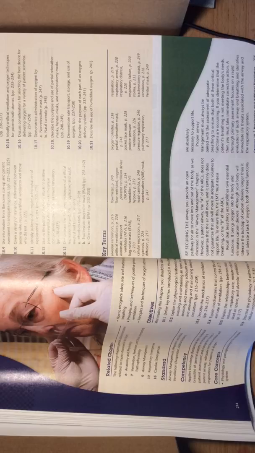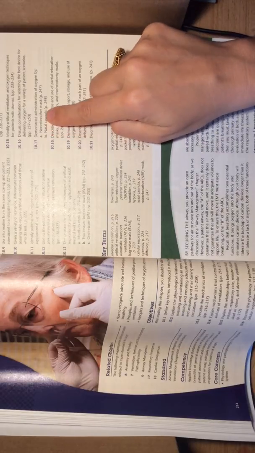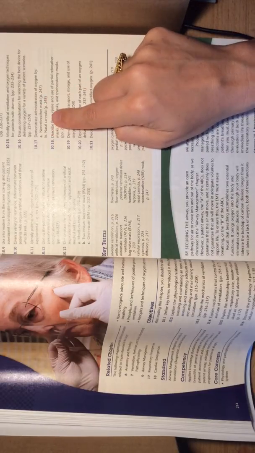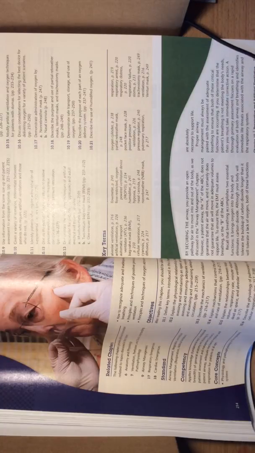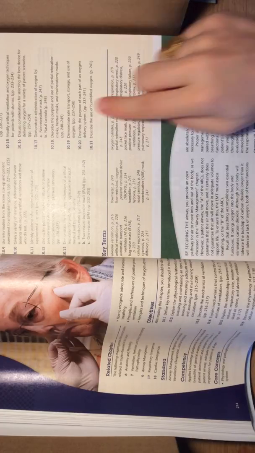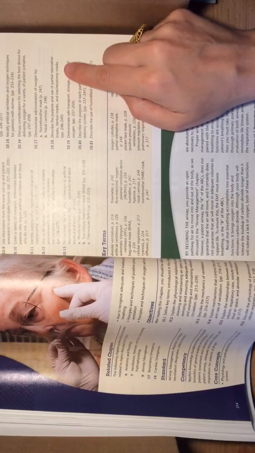Discuss considerations for selecting the best device for delivering oxygen for a variety of patient scenarios. Demonstrate administration of oxygen by a non-rebreather mask and nasal cannula. Describe the purpose and the use of partial rebreather masks, Venturi masks, and tracheostomy masks.